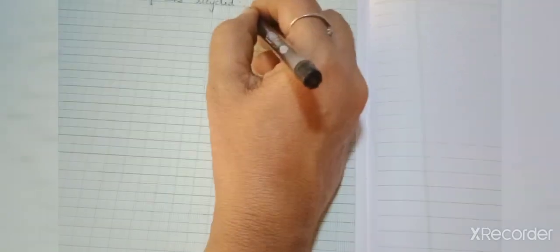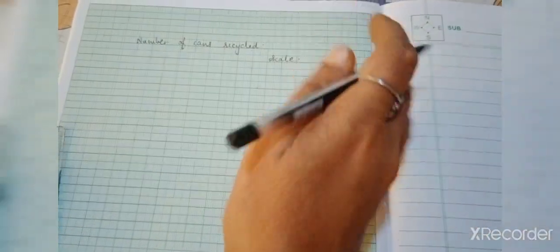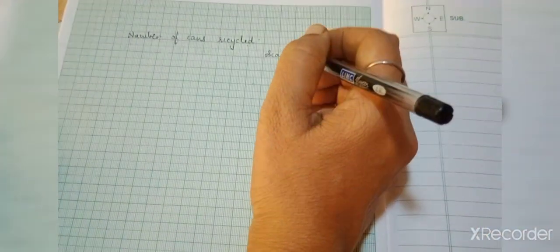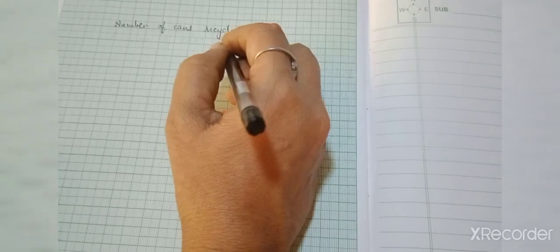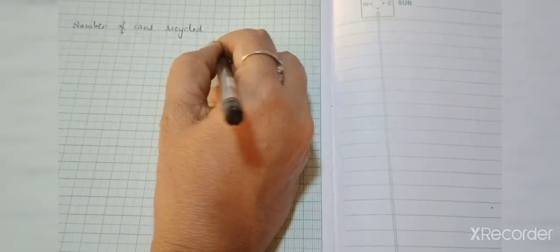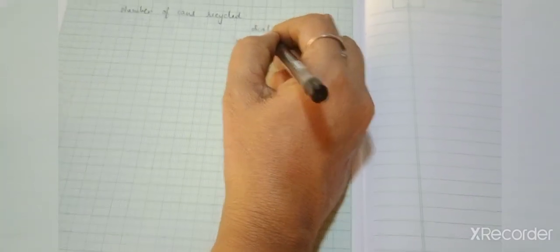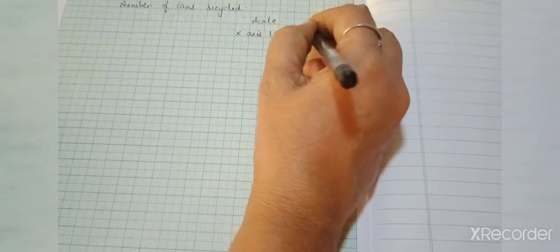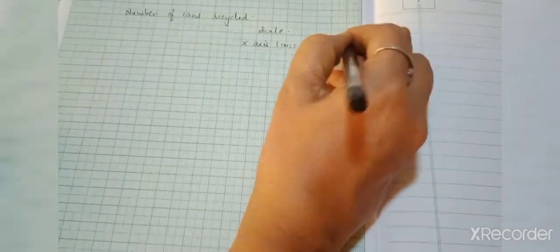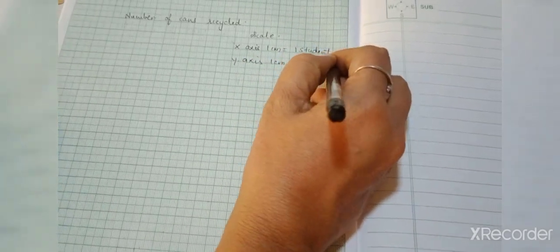The second thing is we'll give the scale here, which tells us what the number each block is equal to. On the x-axis, 1 centimeter is equal to 1 student, and on the y-axis, 1 centimeter is equal to 10 cans.